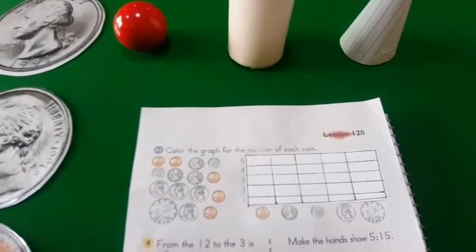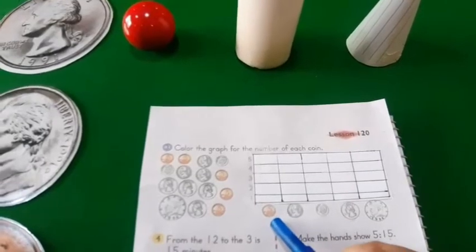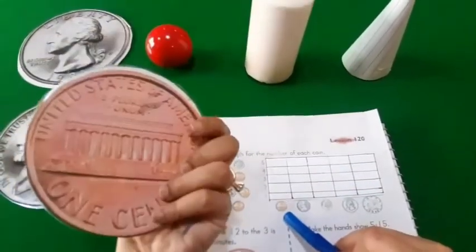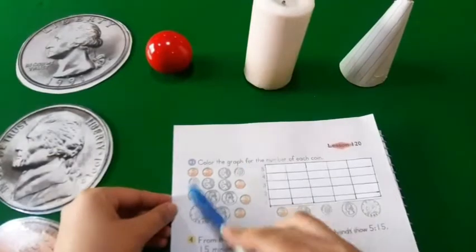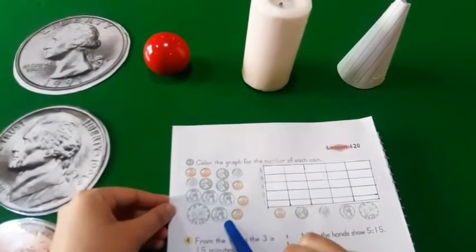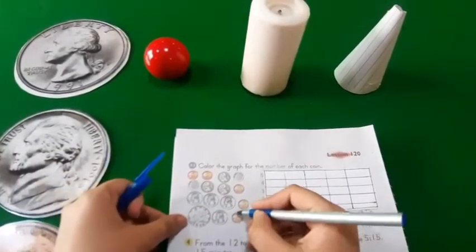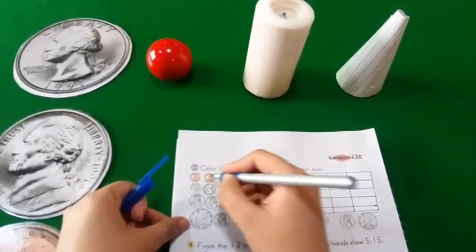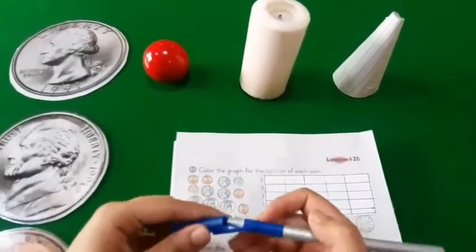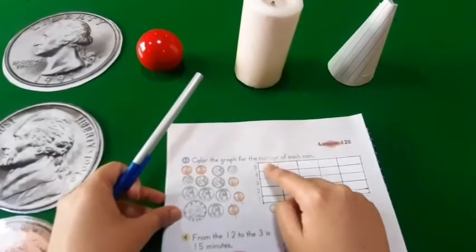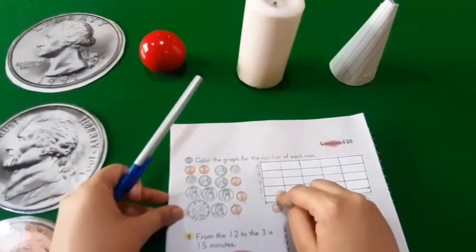Now let's see. This first one, it's a penny. What is it? It's a penny. Now here we are given different coins. From here we have to see how many pennies we have here. So let's see. 1, 2, 3, 4, 5. So what you'll do is you'll color 5 of these bars, all five of them, okay?